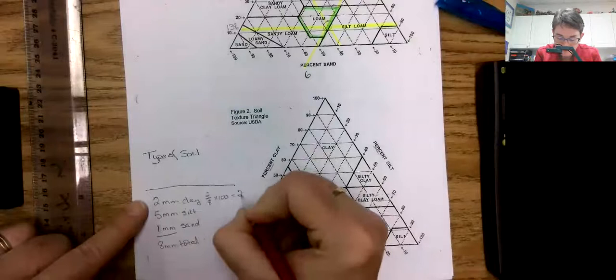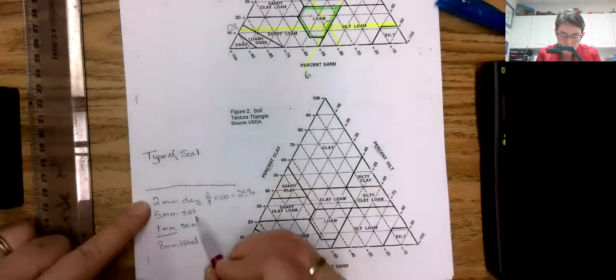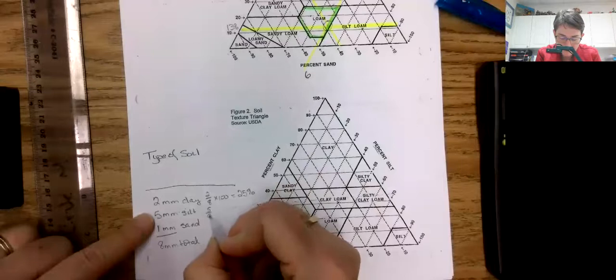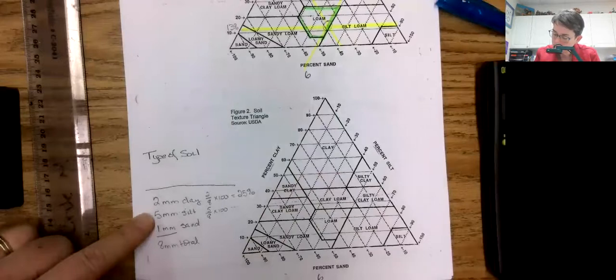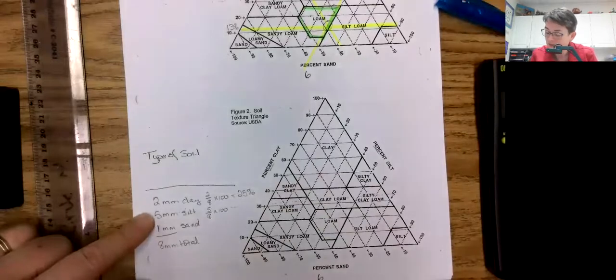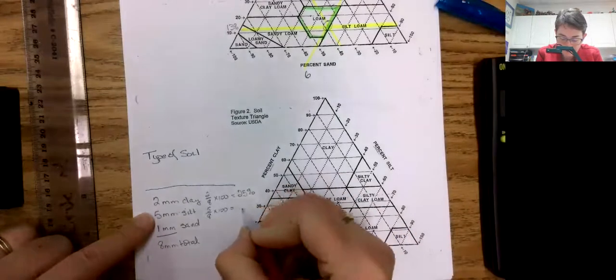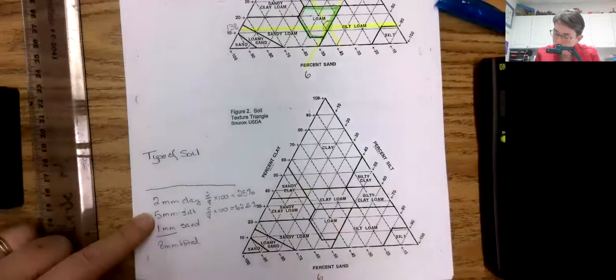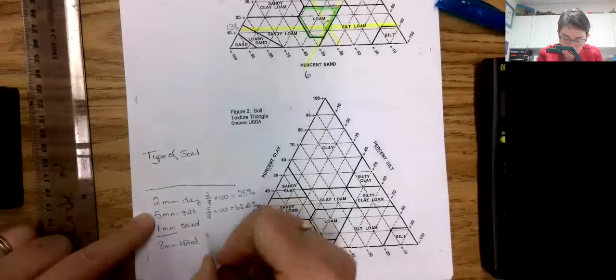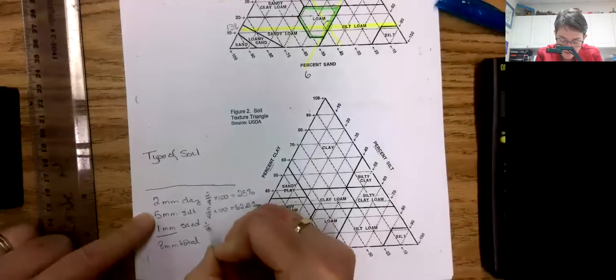I knew that. 25%. Now we've got 5 divided by 8. You're dividing by your total all the time, times 100. I just got 6.25. That can't be right. Let me try that again. 5 divided by 8 times 100. There you go, 62.5. That makes more sense. Percent. And 1 divided by 8, 12.5.